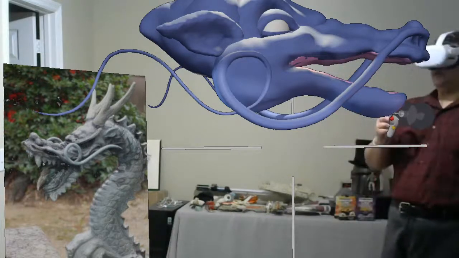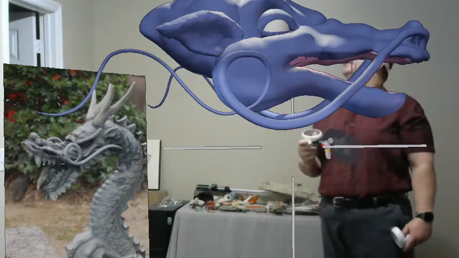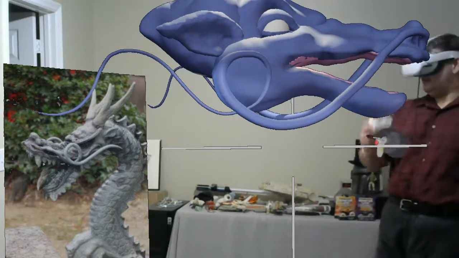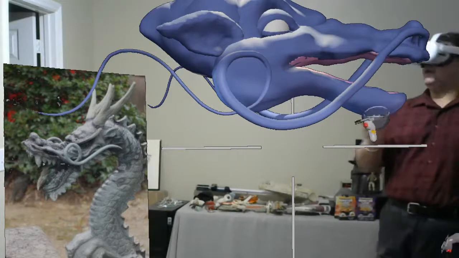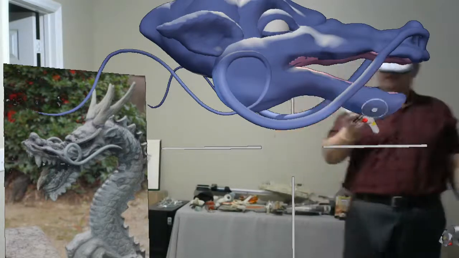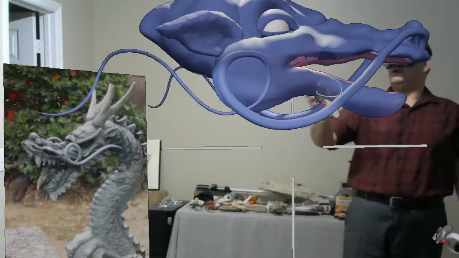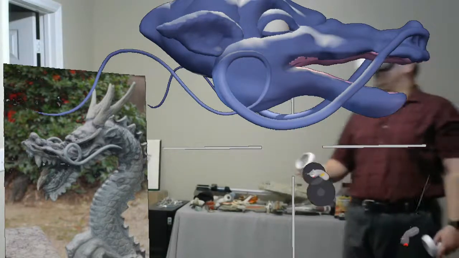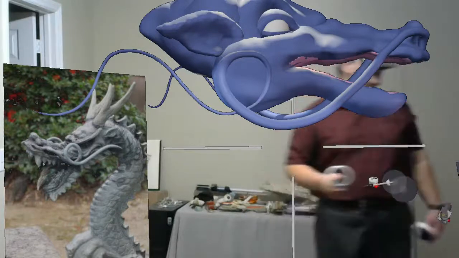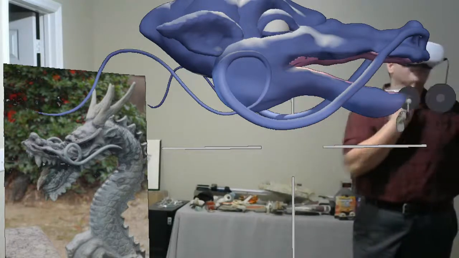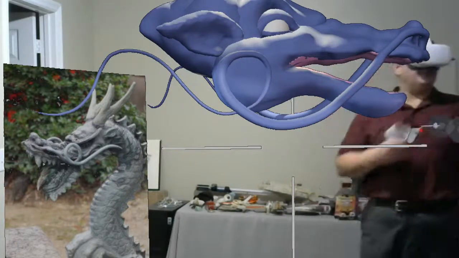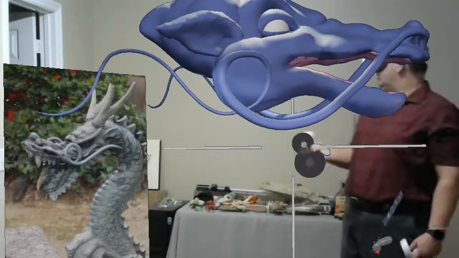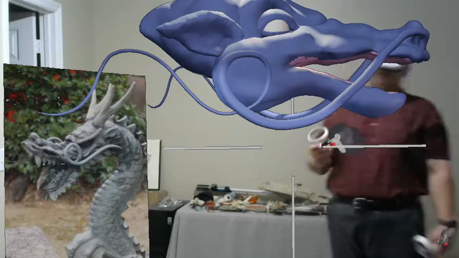Also, looking at the bottom of the jaw, it could be a lot less pronounced here. This is a very English dragon jaw. Looking at these sculptures, the bottom area is a lot less pronounced until you get to the hair, like the beard on it. Then that makes it a little more pronounced.